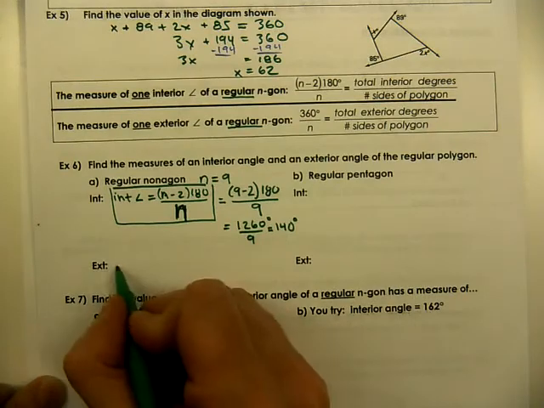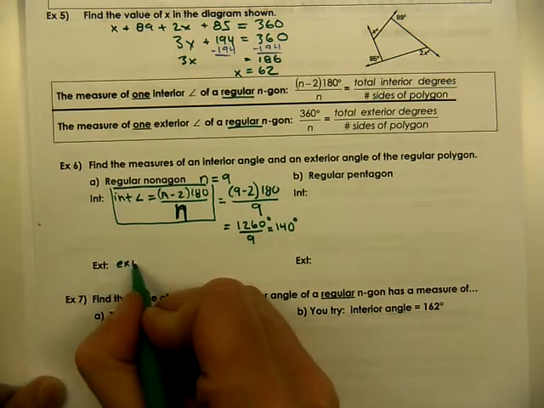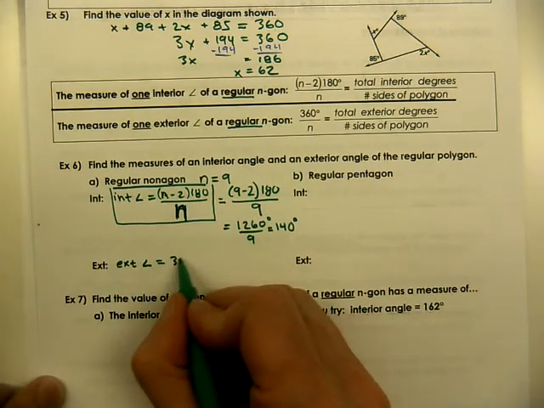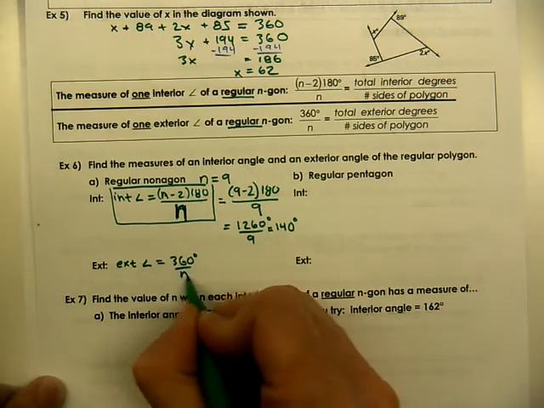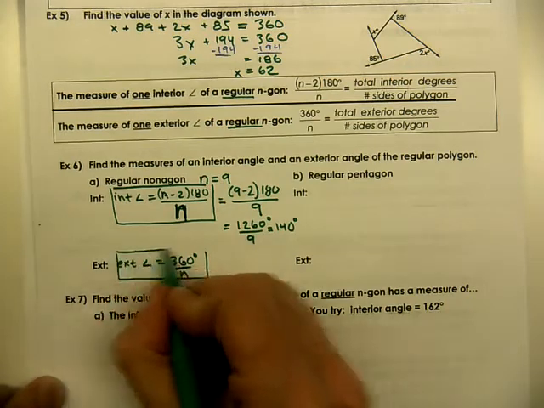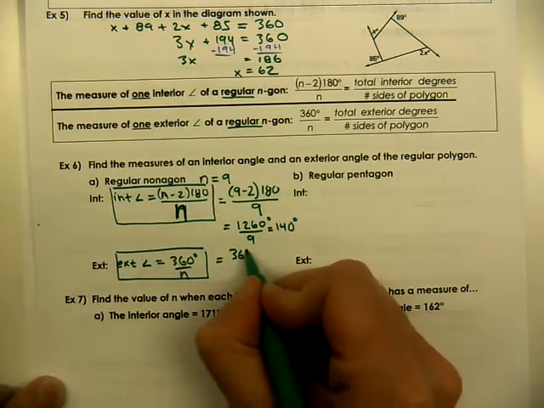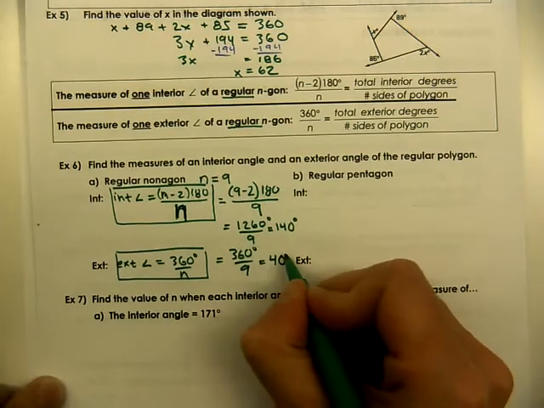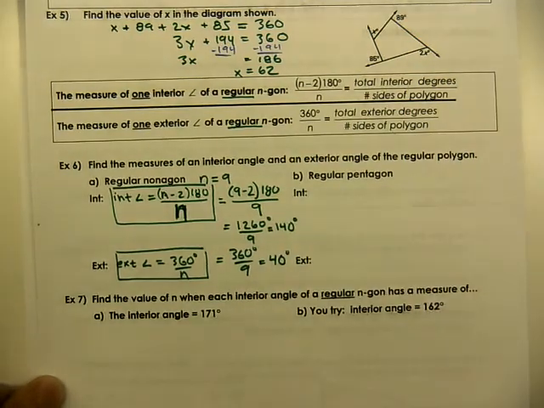What if we wanted one of the exterior angles? Well, that would be that formula right there: 360 degrees divided by n. That's your formula. So 360 divided by 9. Each of those exterior angles is the same size, 40 degrees apiece.